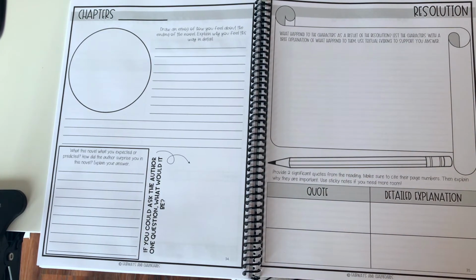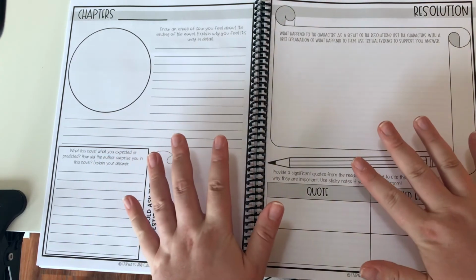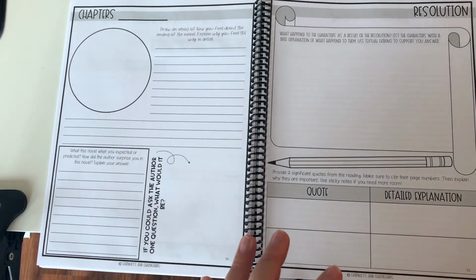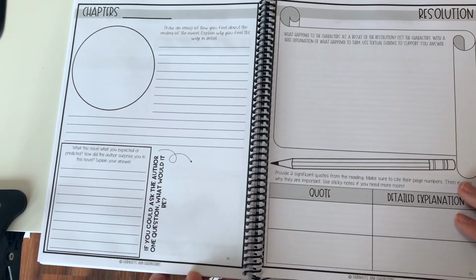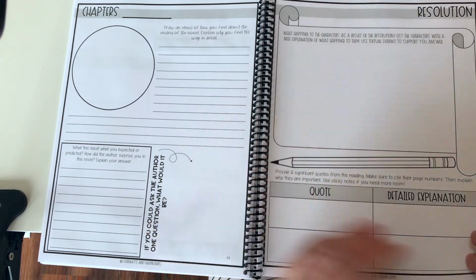A lot of times, books, especially if they're in a series, they don't necessarily have a resolution. But even if they don't have a resolution, you can still do these questions. So they're generic enough where it still allows the kids to analyze what they've seen, what they've read. And then this is only 2 pages.